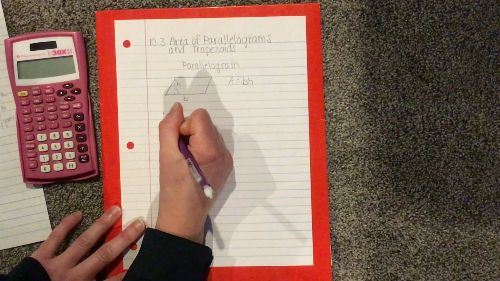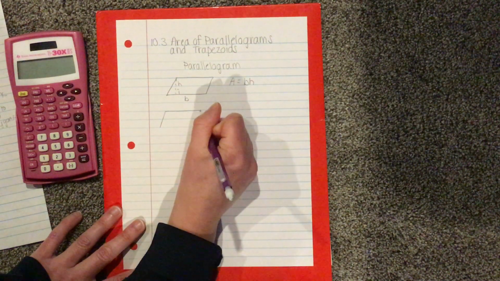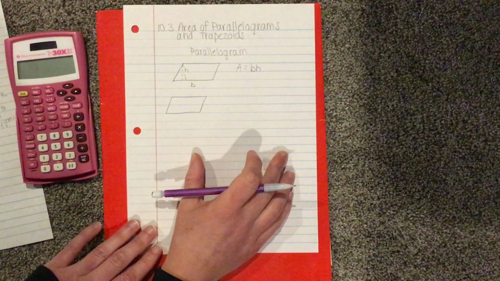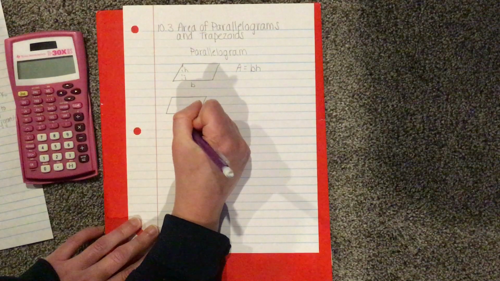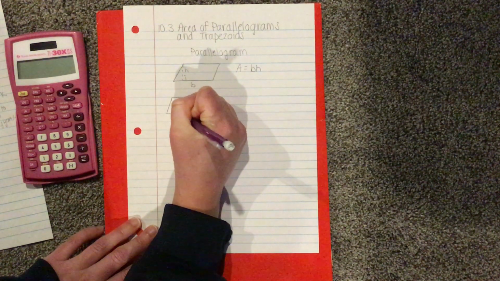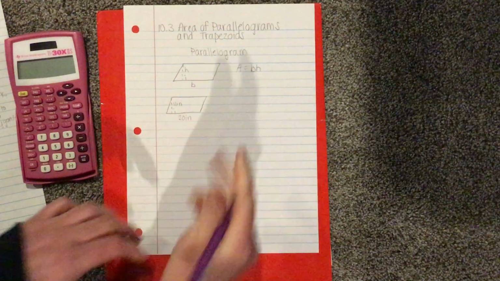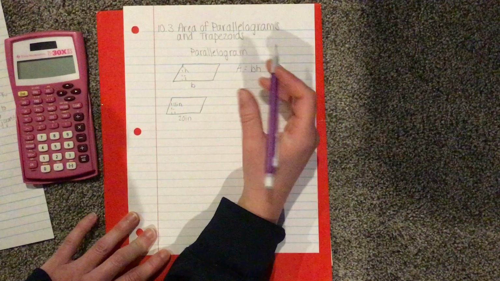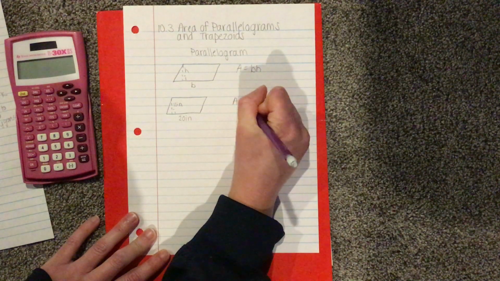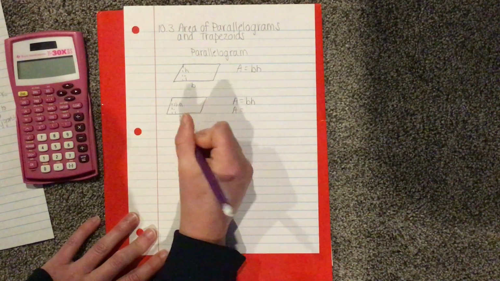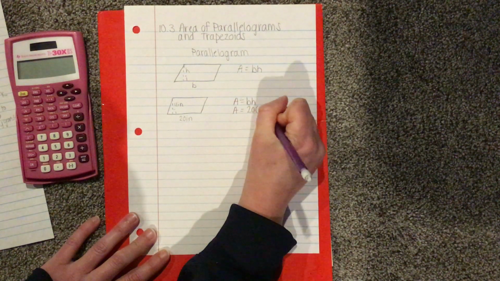Okay, let's try one together. In your notes, I do want you to be drawing these polygons, but on your homework, you don't have to redraw them. This polygon is a 20-inch by 11-inch. What I do want you to show for work is the formula. I want to see what you plug into the formula. The base is 20 and the height is 11.